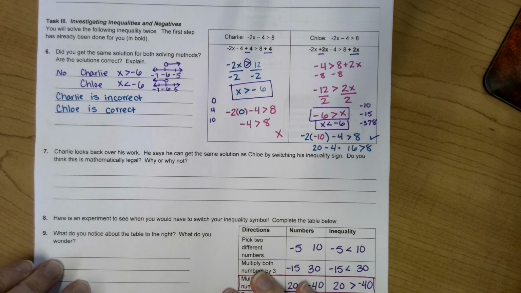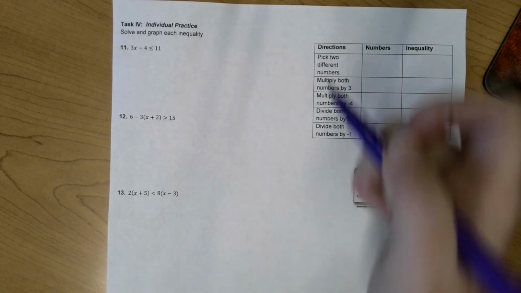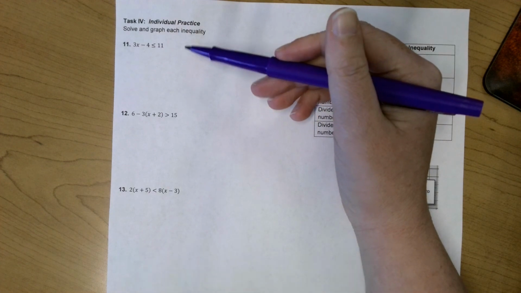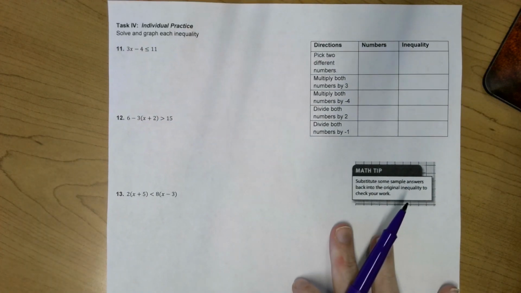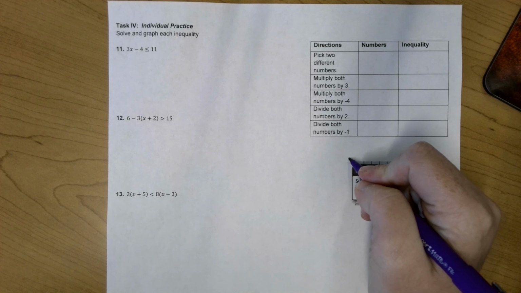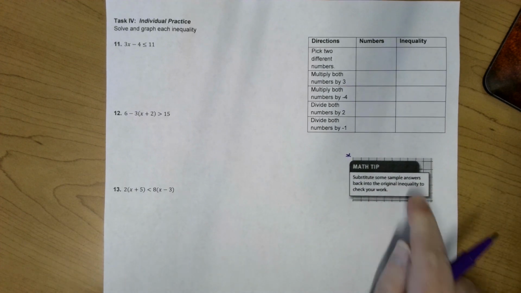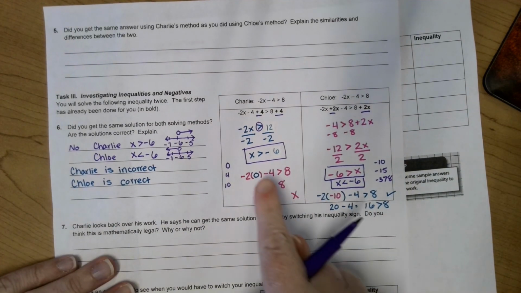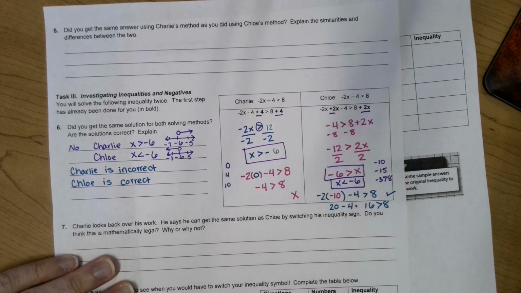All right, so I'm going to end this here. On the very end, you do have an individual practice section. So solve these 3 and make sure you graph them. Here's a little tip for you at the end. Substitute some sample answers back into the original inequality to check your work. So just like we did with these 2, we picked some numbers and saw which one yielded a true statement.